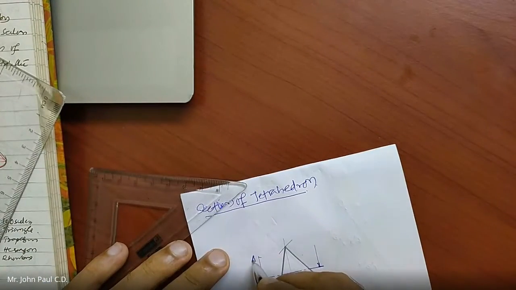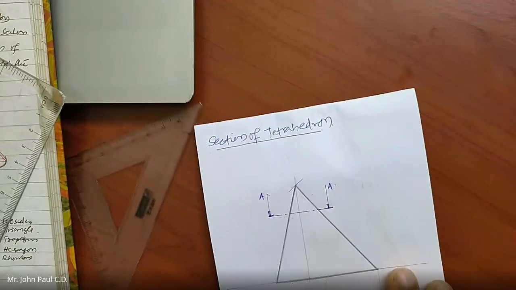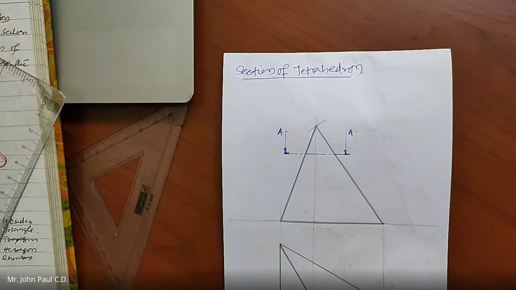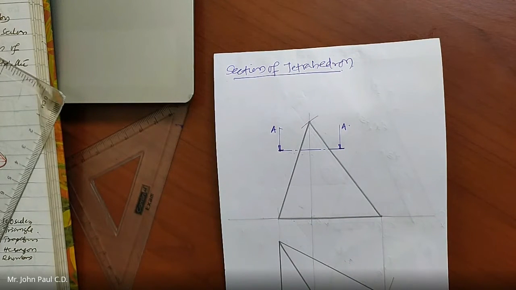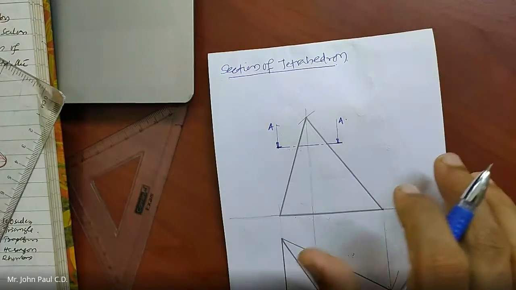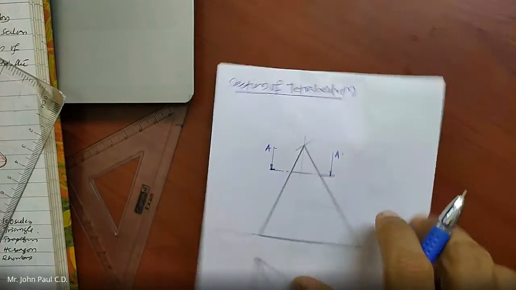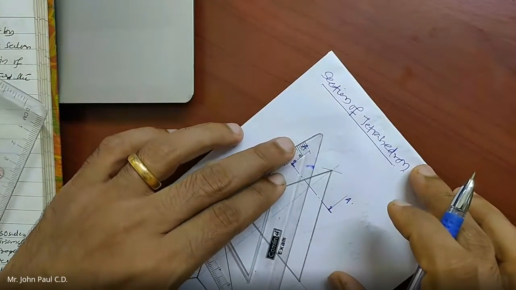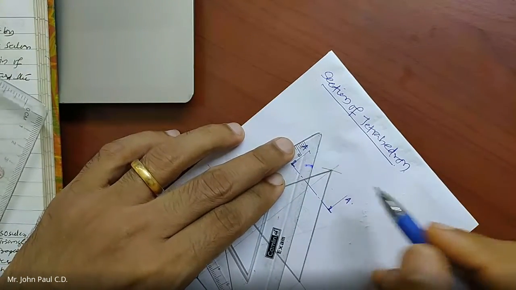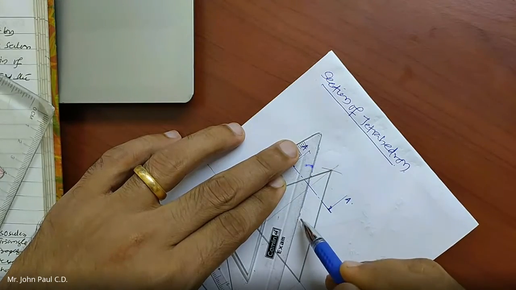This is A and A. What will be the shape I'll get? Triangle. What type of triangle? Equilateral. Yes, it should be an equilateral triangle. Then, if I have a cutting line which is parallel to this true length slant edge, we have a cutting edge parallel to the true length slant edge.